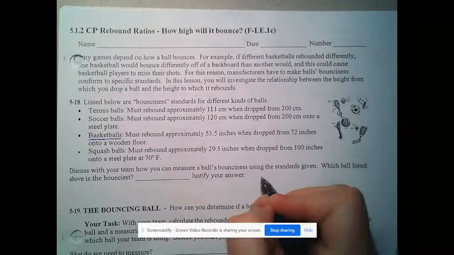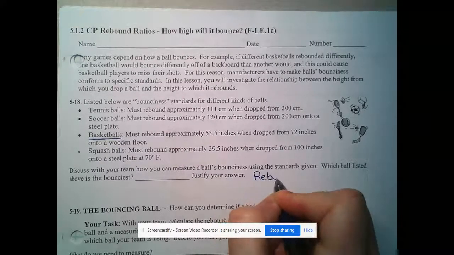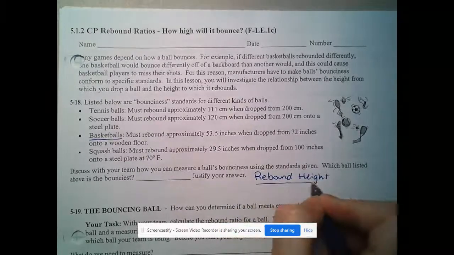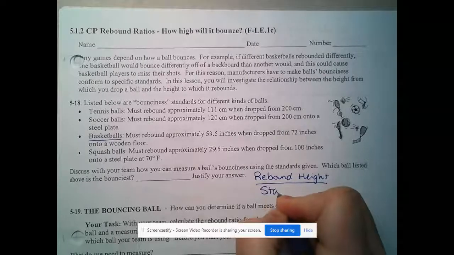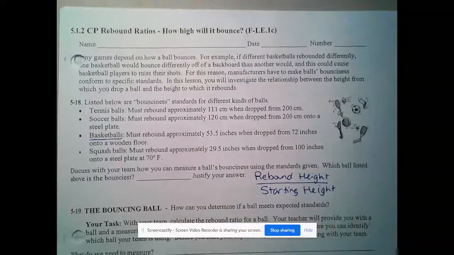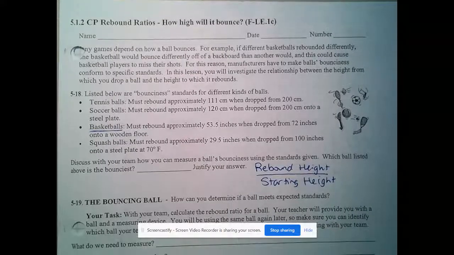So how can we figure out a ball's bounciness? What we would do is we would take the rebound height and divide it by the starting height. And the reason for that is a ball always bounces back less than where it started. You can also think about this from a science point of view.